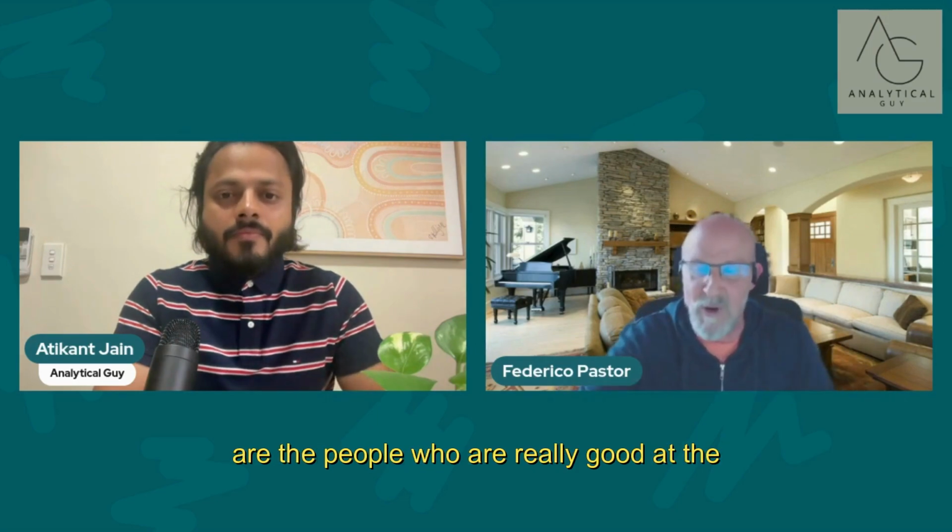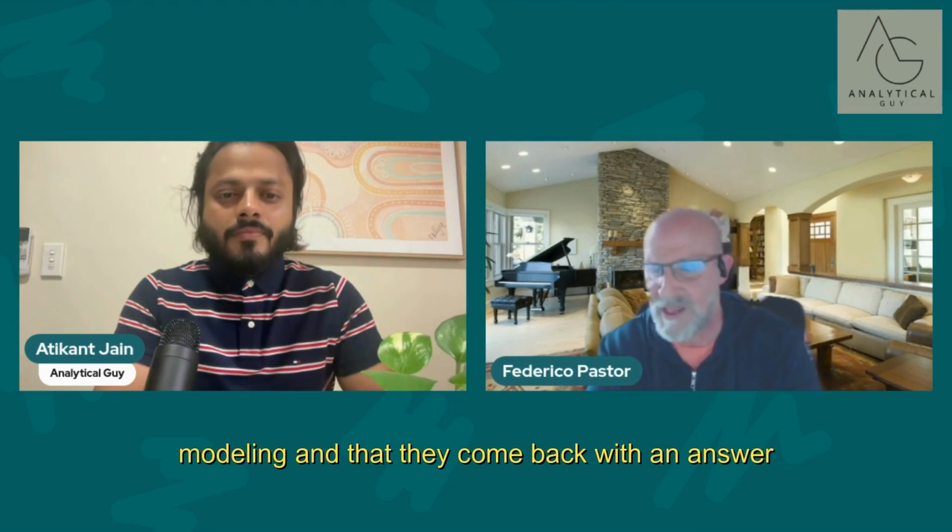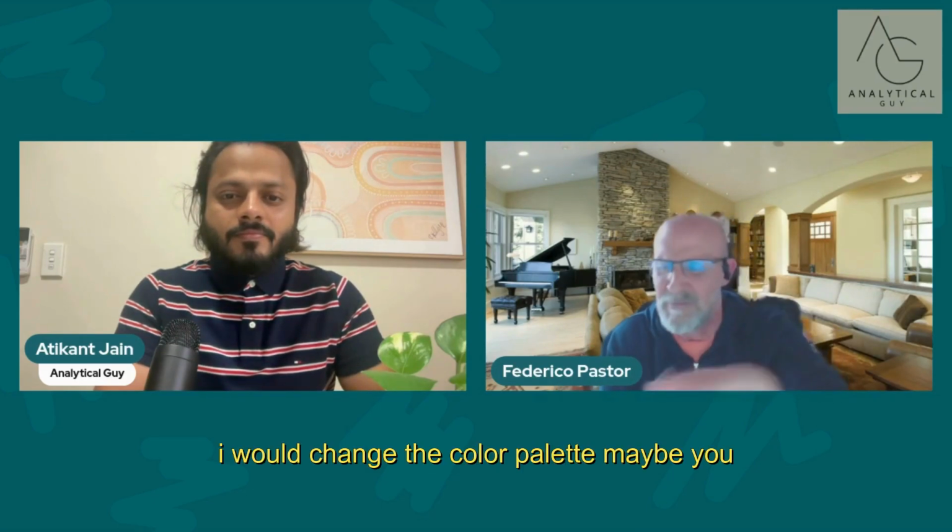Like, hey, I had this problem with data modeling, I had this problem with that. And the people who are really good at data modeling come back with an answer. Or, hey guys, anyone about the look of the report? And Federico says, listen, I would change the color palette. Maybe you're using too many colors. Try to change the visualization for this one. So it's continuous help between each other.